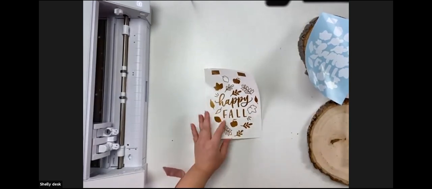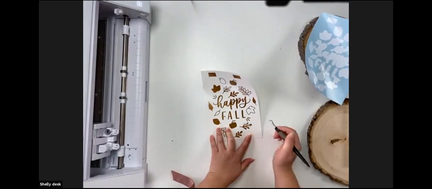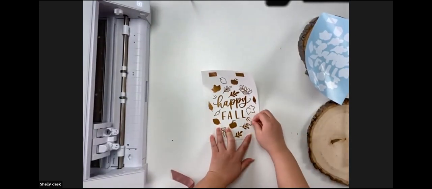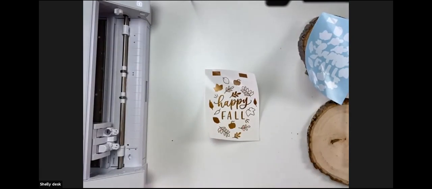I'm just peeling things off so quickly. Just like that. I have to stick it to my finger.